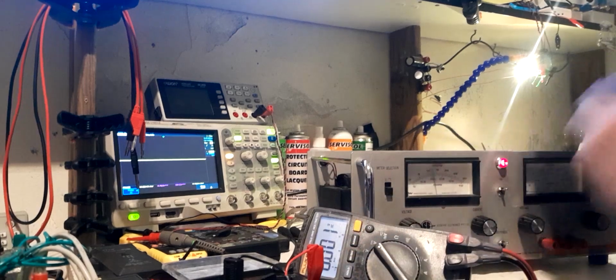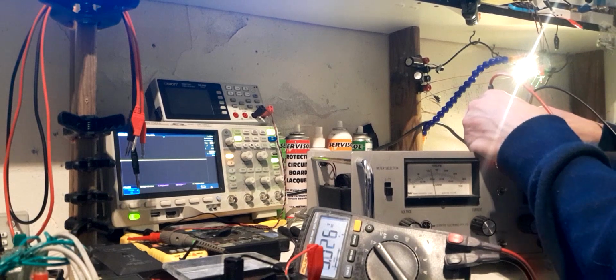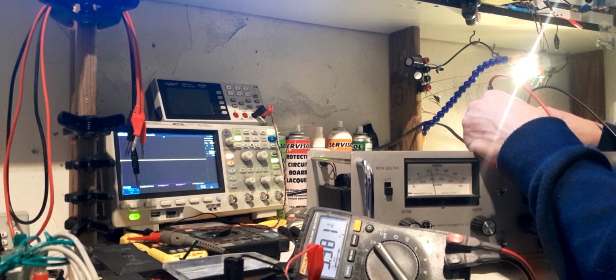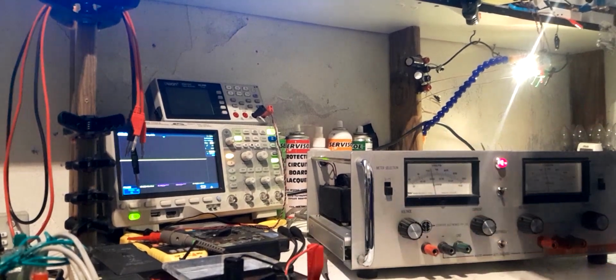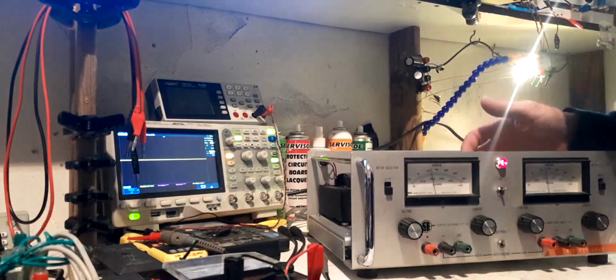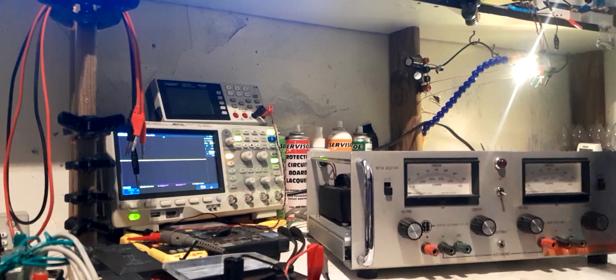Quick sanity check. There you go, 3.68. As it's warming up, it's regulating. This is the exact reason why I chose to put references in here. Alright. Turn that off.